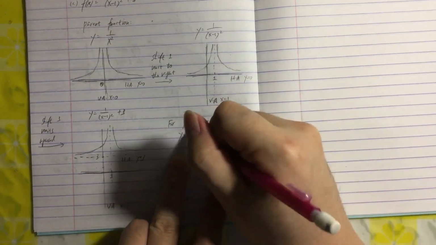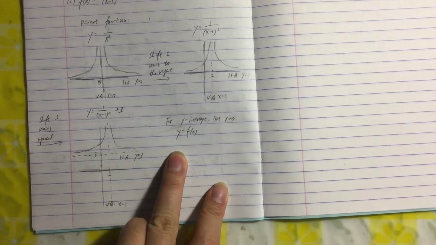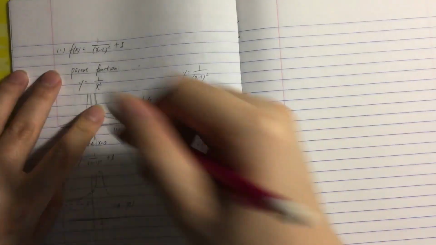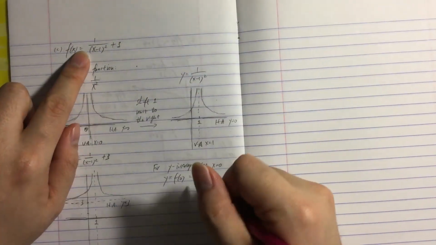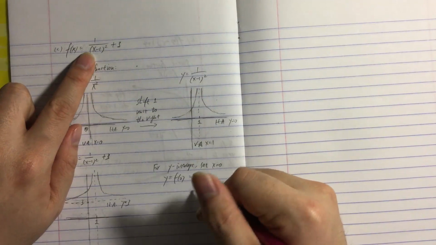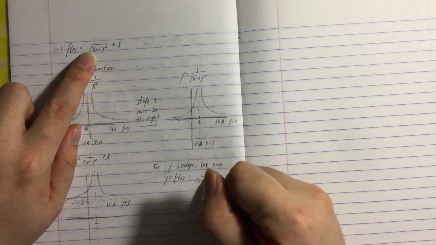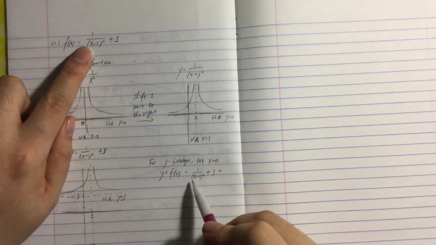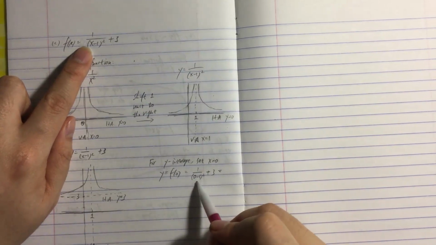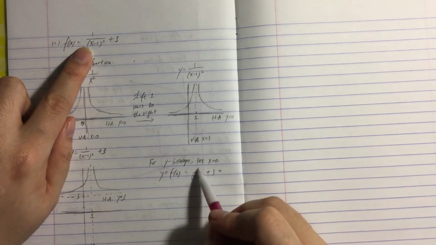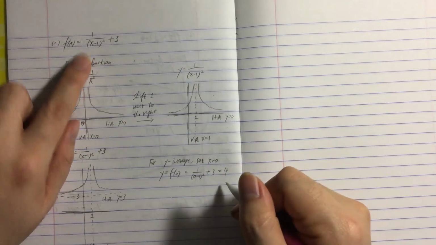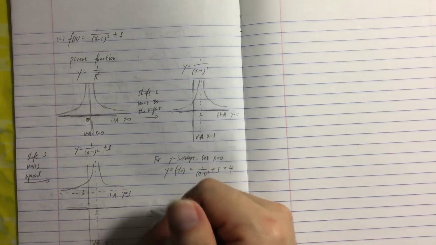We plug in 0 for x. If I plug in 0 for x here, I have 1 over 0 minus 1 squared plus 3. 0 minus 1 is negative 1. Negative 1 squared is 1. 1 over 1 is 1. And 1 plus 3 is 4. So the y-intercept is 4. There are no x-intercepts.